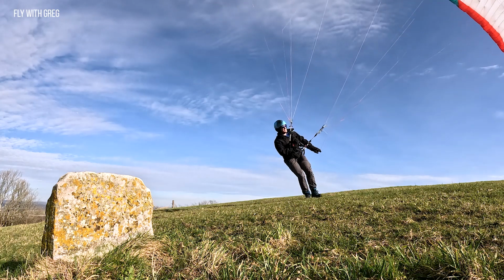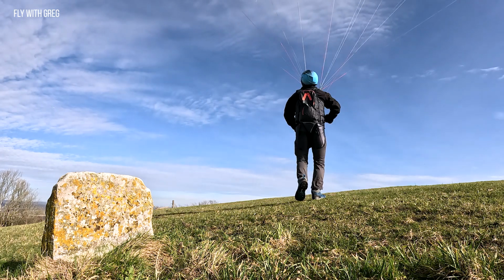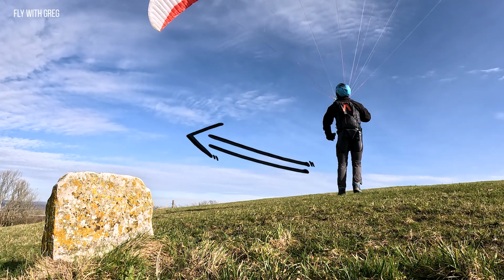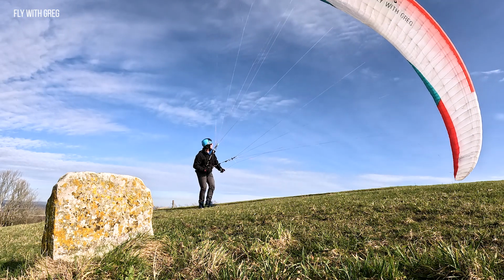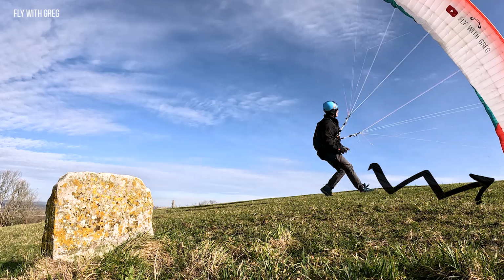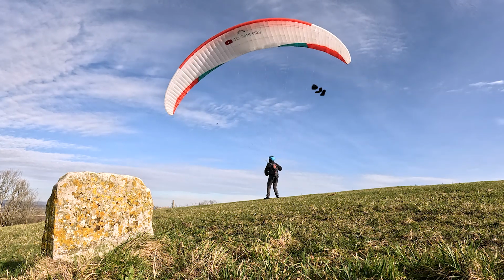You can use exactly the same principle when you're facing the glider, doing a reverse. If you want to go up the hill, the wing's over there and I want to go that way, up the hill. If I walk up the hill that way, my wing's going to pull me back the wrong direction. So when I'm here and I want to go that way, turn the wing first and then follow.